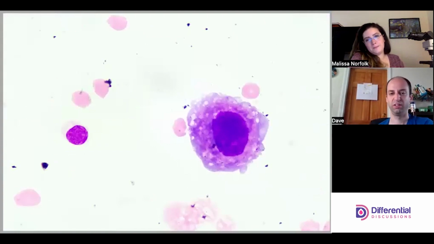But this cell is ugly. The nucleus is really dark. It's hard to see the real characteristics in the nucleus, although it looks like there could be nucleoli, but it's almost impossible to tell.